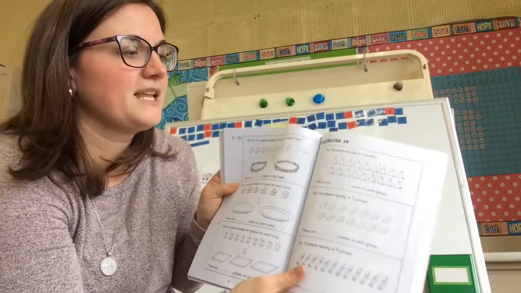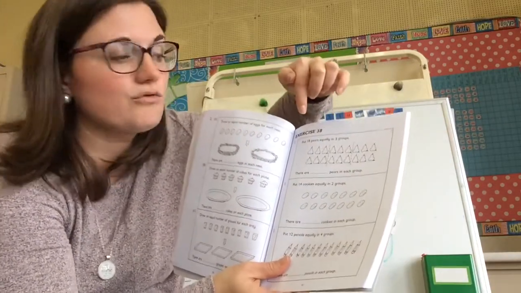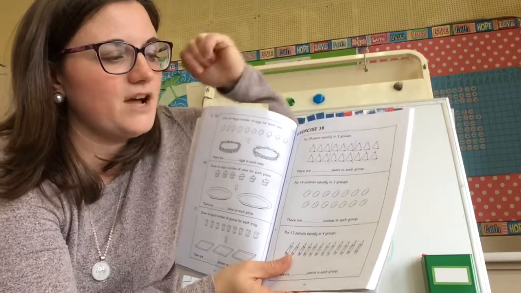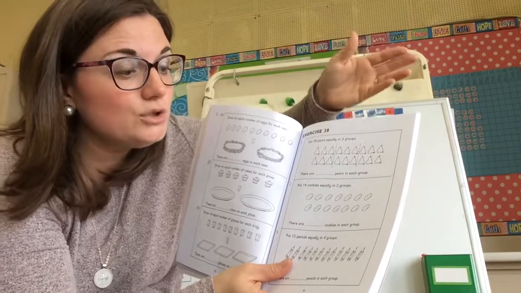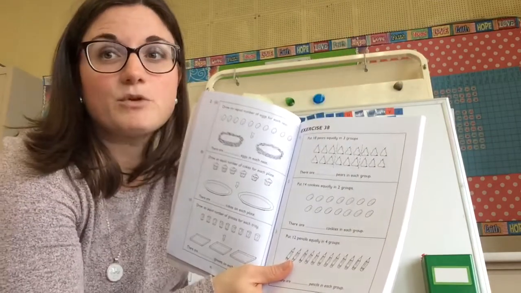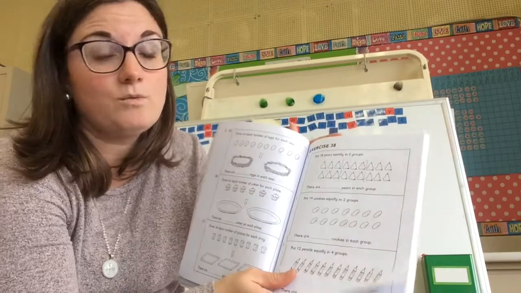That'll help you. And then exercise 38 is where, instead of moving or drawing them, you're just going to put a line to divide them into the groups. So you might divide them into 3 groups, you might divide them into 2 groups, and 4 groups. But remember, the same number has to be in each group. That means equal. We want to share equally, okay?